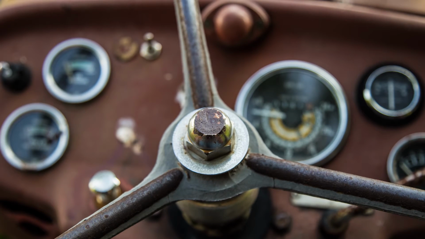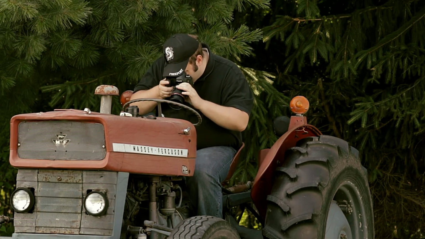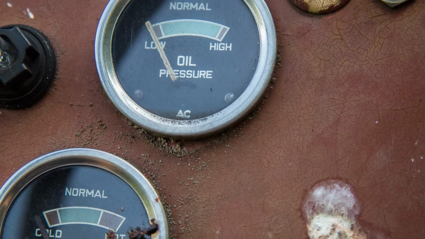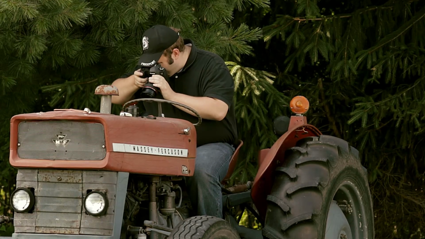So as you can tell, I'm able to get much, much closer with this. And we're going to take a picture of a few other things, and we're going to get as close as we can. And as you can tell here, we're not in the way of the steering wheel, and we're going to do this shot here.